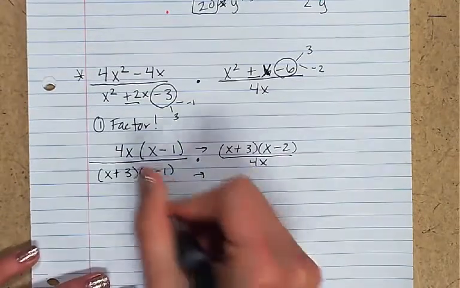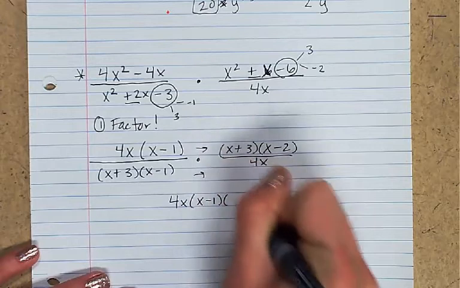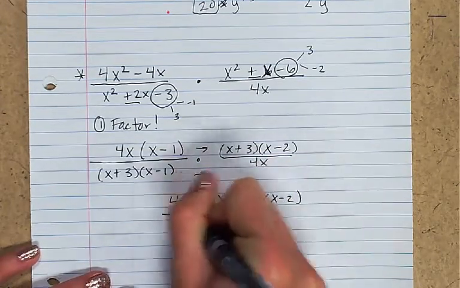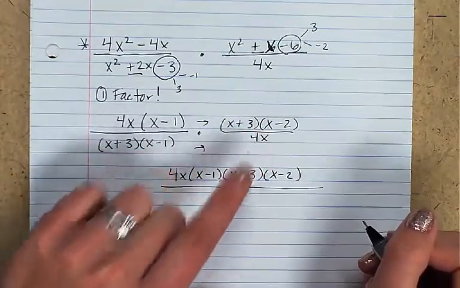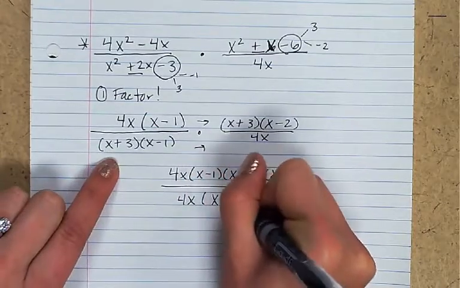So I'm just going to write everything on one big fraction. So 4x, x minus 1, x plus 3, x minus 2, all over. Anytime I have a monomial like that, so this 4x has nothing being added or subtracted, I tend to write that in the front. And then other than that, it doesn't matter.